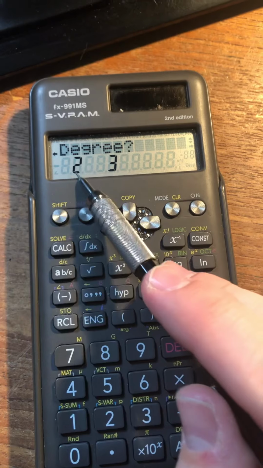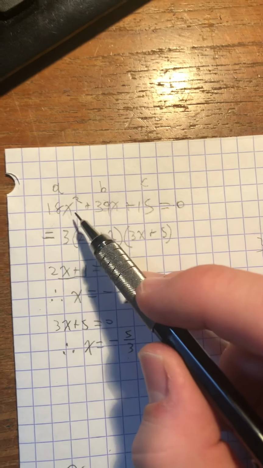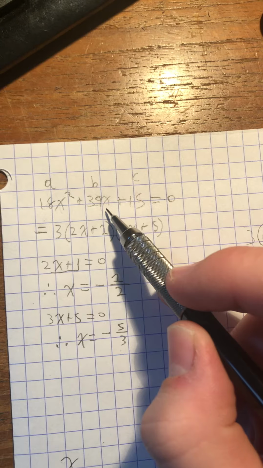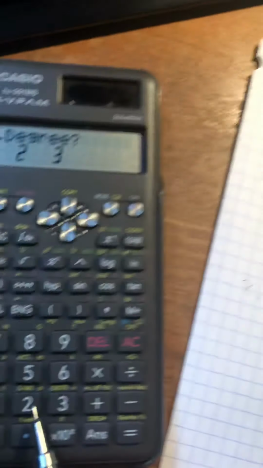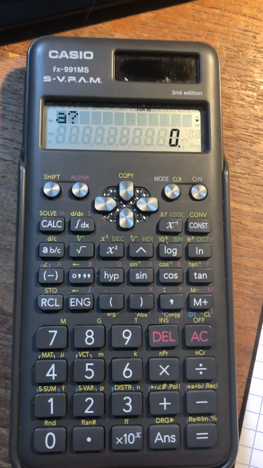It can solve a quadratic or a cubic. This is a quadratic equation because the highest power of the variable is x to the second power, and then the only other one is just x to the first power, and then the next one is just a constant. So that means it's a quadratic. So we'll click degree 2.